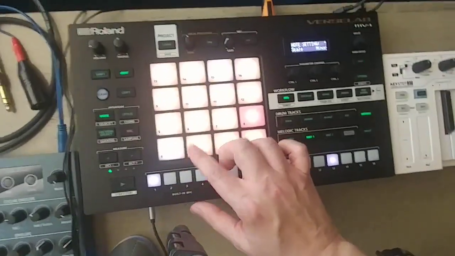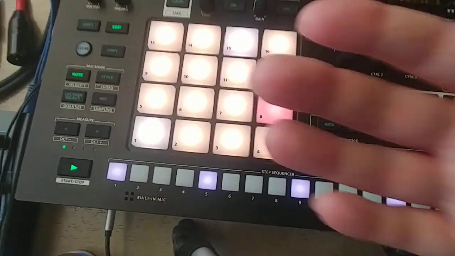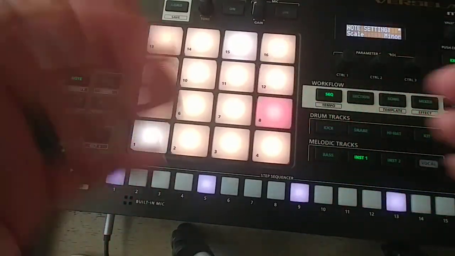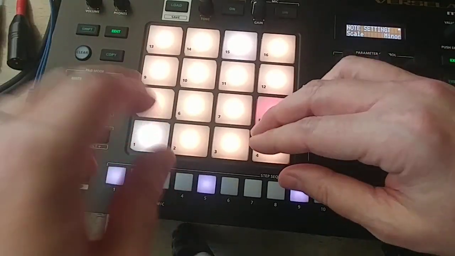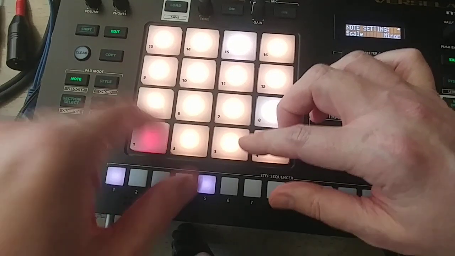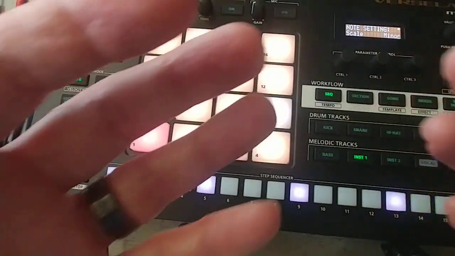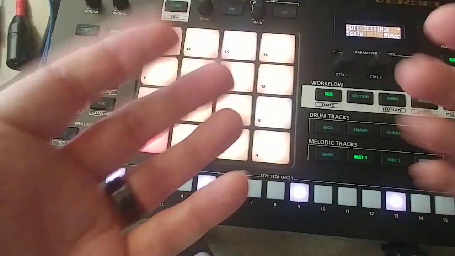So what's so great about the Versalab and these pads is if you want to play a minor scale, you're playing C minor, right? Say someone's like, you know what? I want to hear that. Can you bring that up to F minor instead? C minor is just too low.